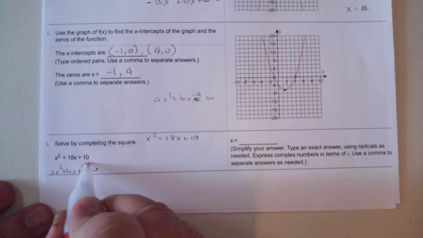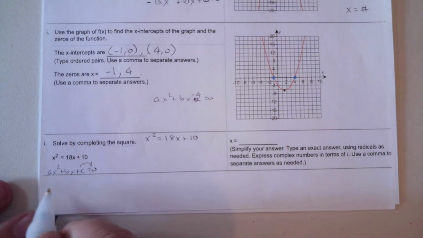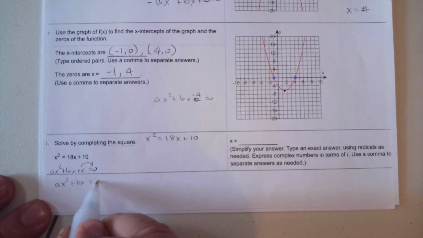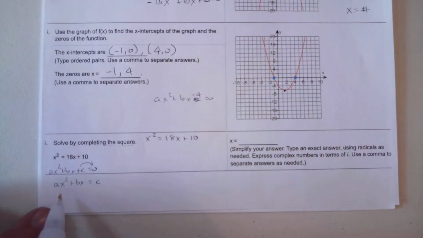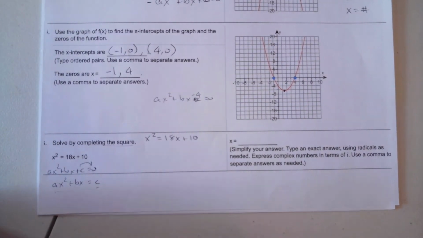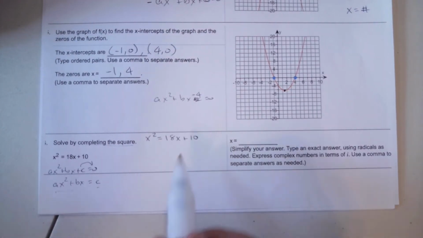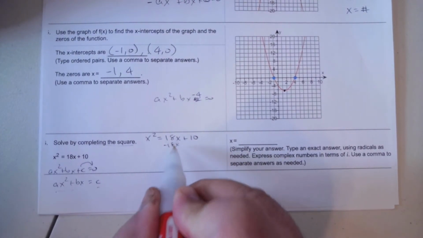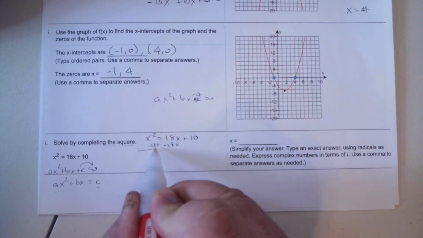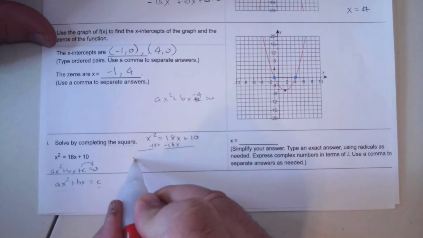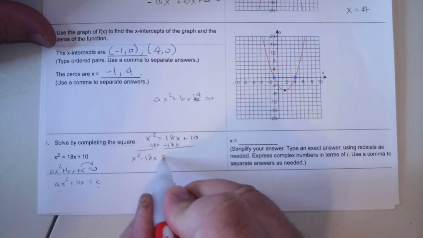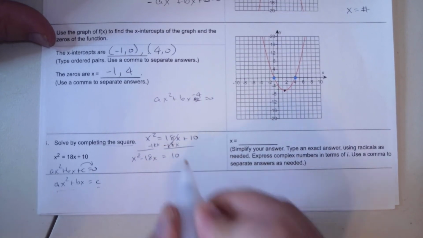And then the first thing we do is move the c over. So what we want, our first step, we want to make sure our equation looks like that. So the x is on one side, constants on the other side. So that means this 18x has got to move over. So we have x squared minus 18x equals positive 10.